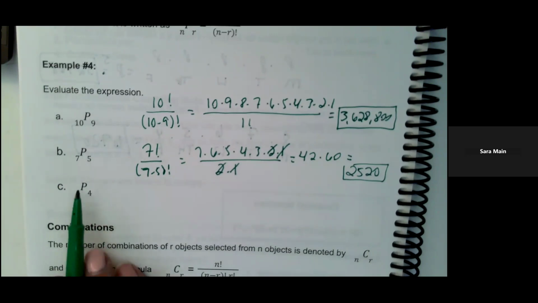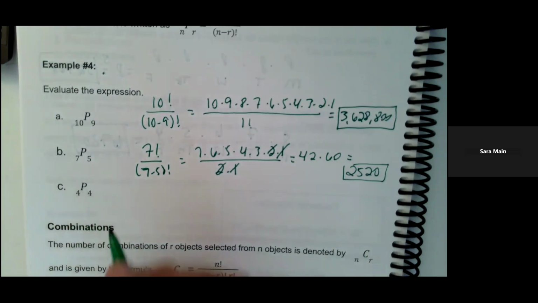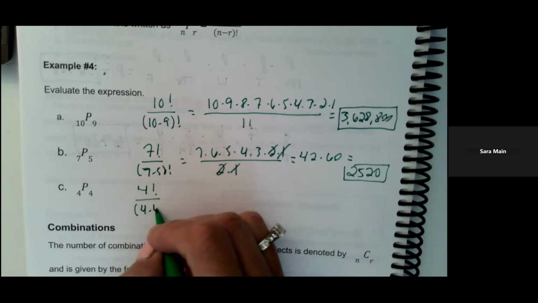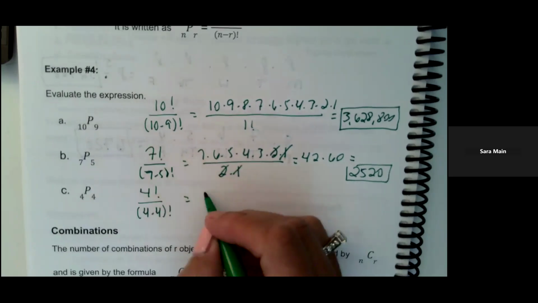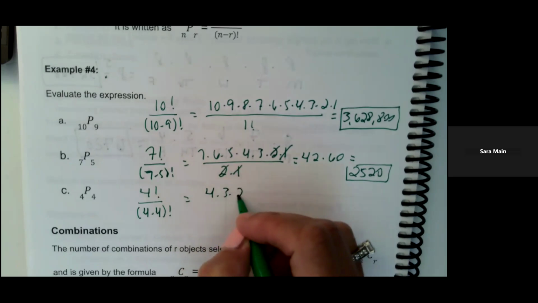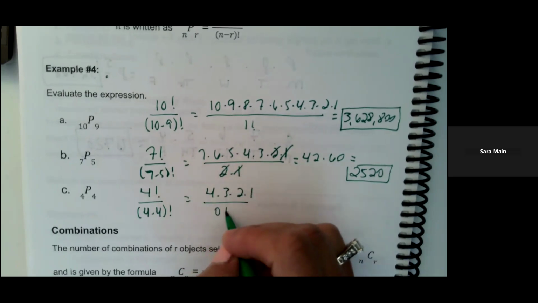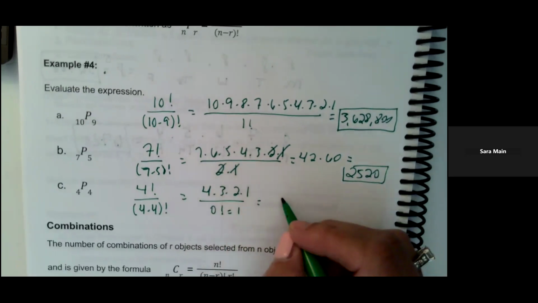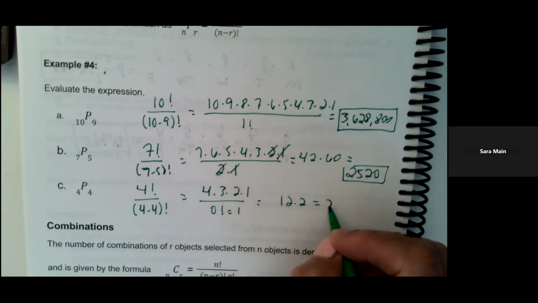And 4 permutating 4 is going to be 4 factorial over 4 minus 4 factorial. So that's 4 times 3 times 2 times 1 over 0 factorial, which is just 1. So that's 4 times 3 is 12, times 2 is 24.